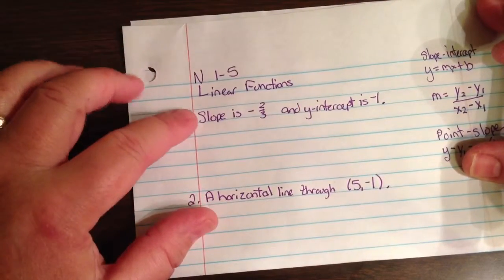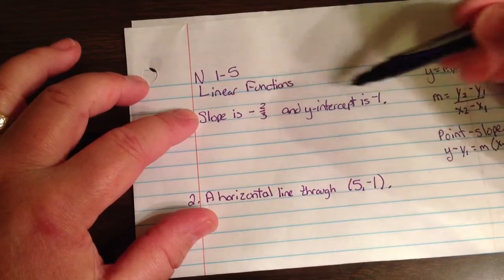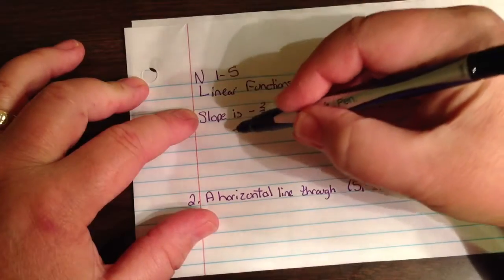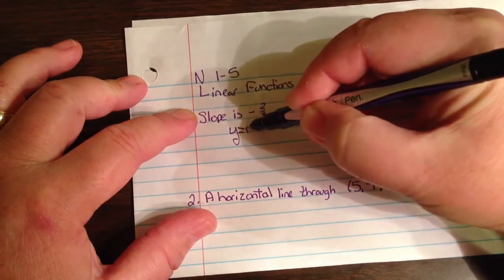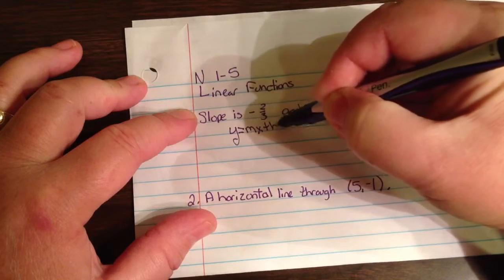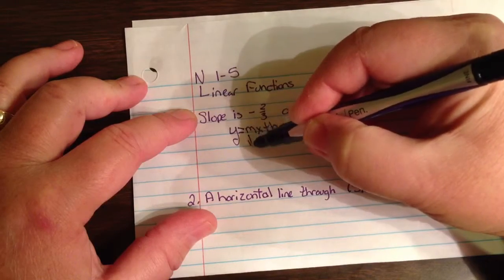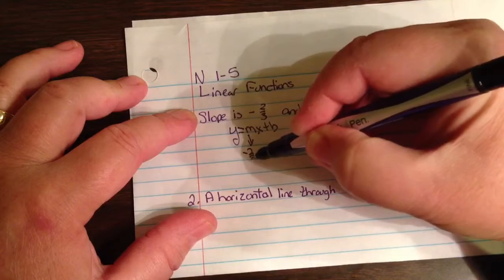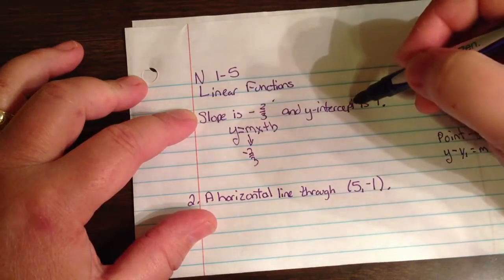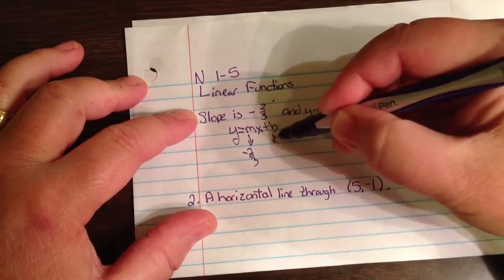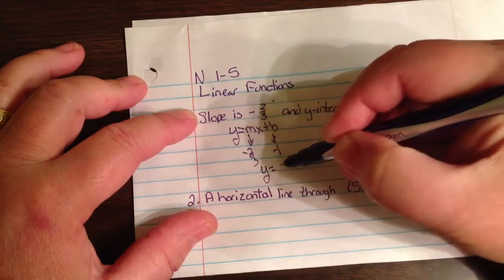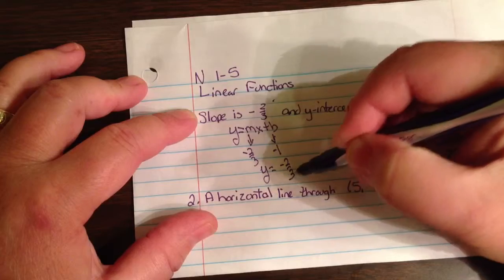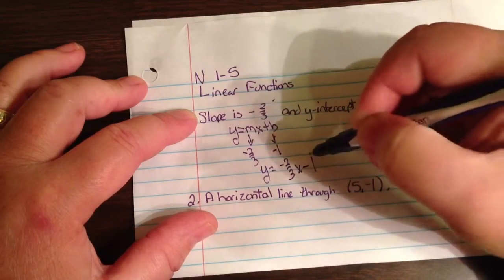Now, the first question up is slope is negative 2/3 and y-intercept is negative 1. If we're using the slope-intercept form of the line, y equals mx plus b, m in this case is negative 2/3 because m is slope. b is our y-intercept, so b is going to be negative 1. So that's pretty easy. y equals negative 2/3 x minus 1.